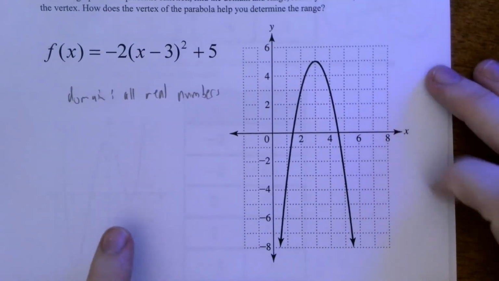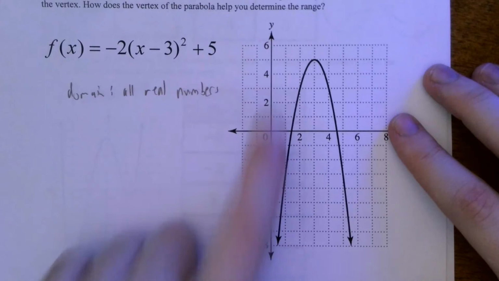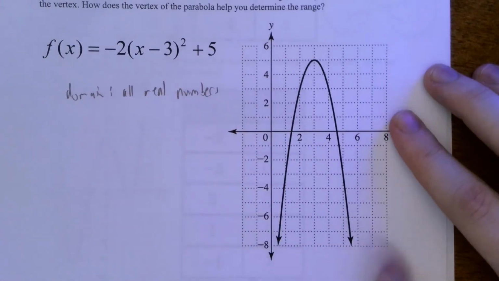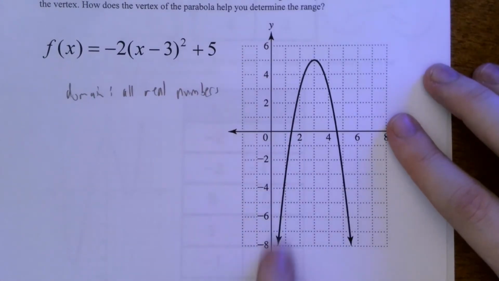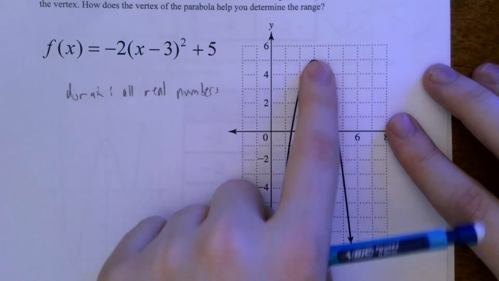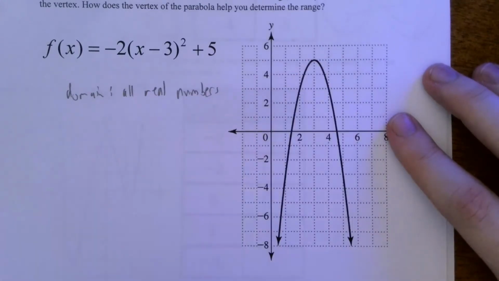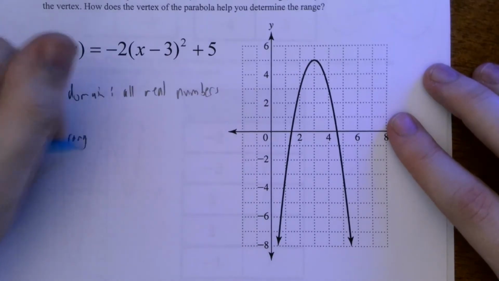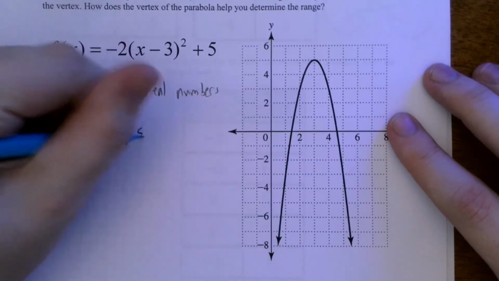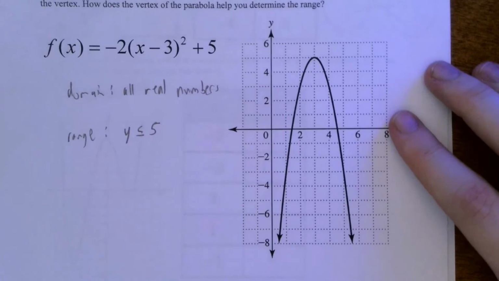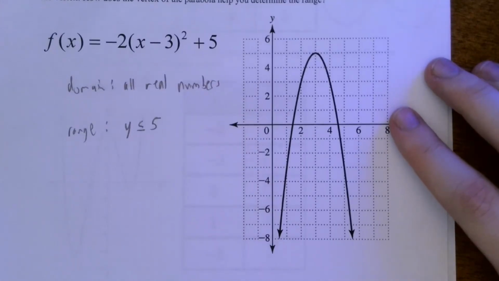But what about for y? Well, it looks like it goes down to -infinity, right? So I can have any value for y there, but then it peaks at 5 up here, right? So y has to be less than or equal to 5. So my range is y ≤ 5. Okay? Alright, so that's the domain and range.